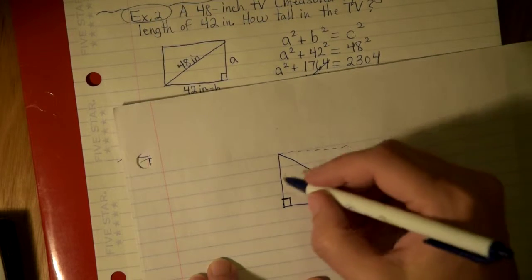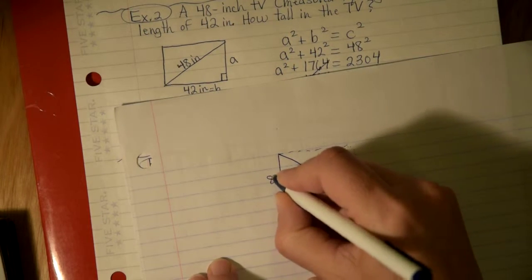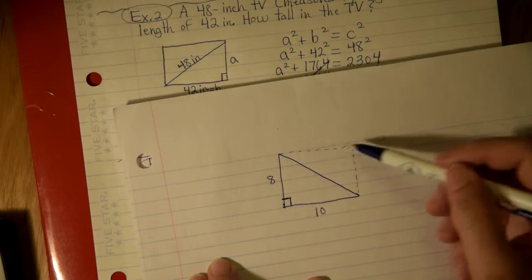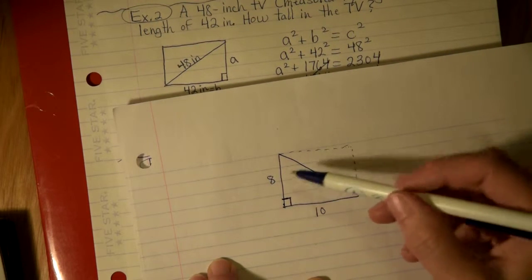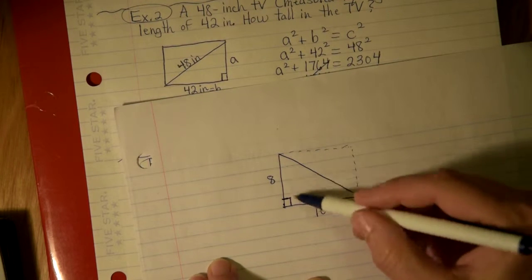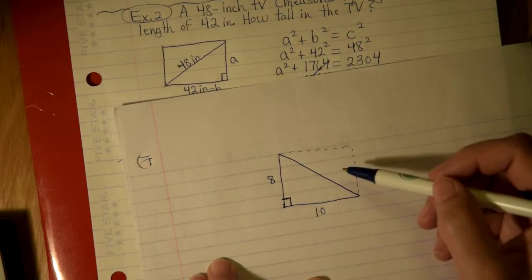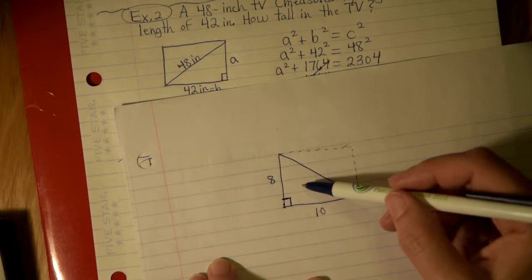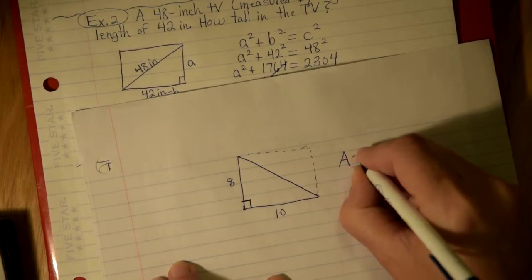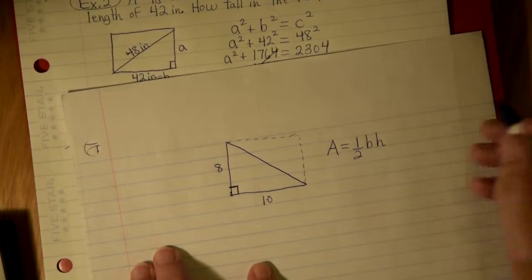So if this side is, let's say, 8, and this side is 10, I could say that the area of the whole rectangle is 8 times 10, which is 80. Think of the triangle as being half of the rectangle. So if my rectangle's area is 80, the triangle's half of that, or 40. And that's where this formula, area equals 1/2 base times height, comes from.